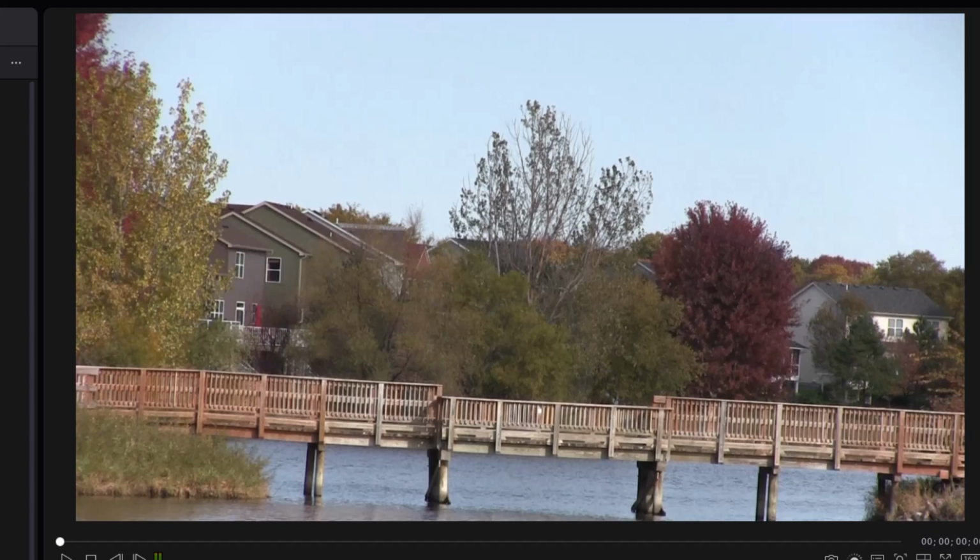The second thing is when the colors are dull. This is a fall scene, but it really doesn't pop. There could be a bit more color, a bit more vibrancy to it. We're going to show you several tools you can use to adjust that.